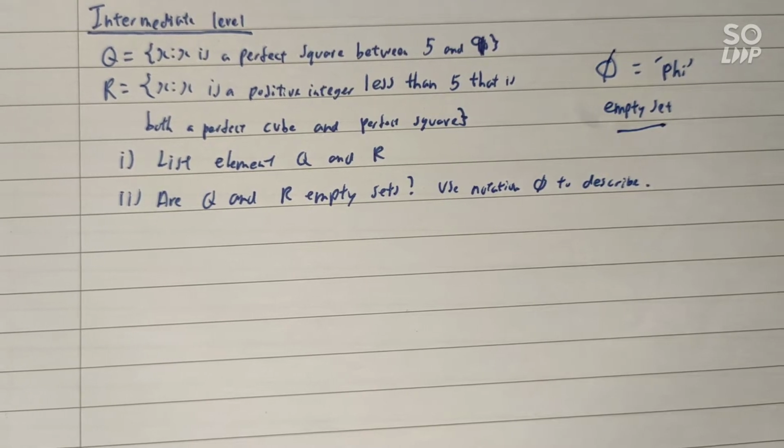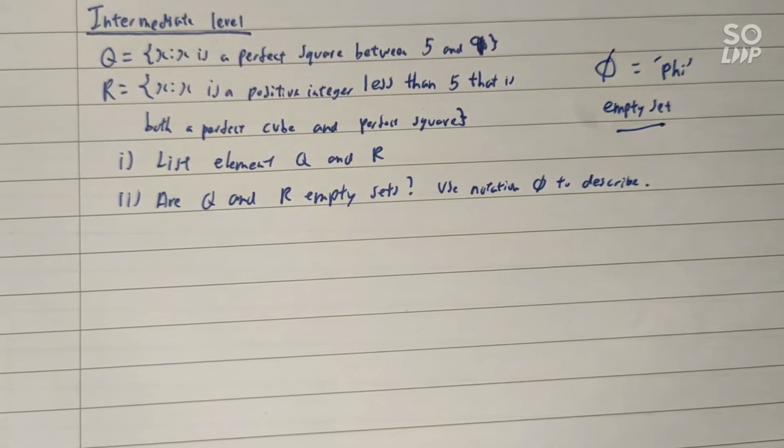So Q is equal to {x such that x is a perfect square between 5 and 9}. R is also equal to {x such that x is a positive integer less than 5 that is both a perfect cube and a perfect square}. Okay, they say list the elements of Q and R.